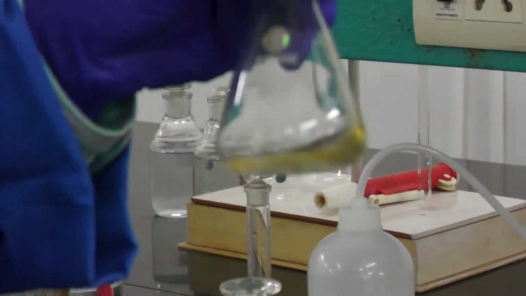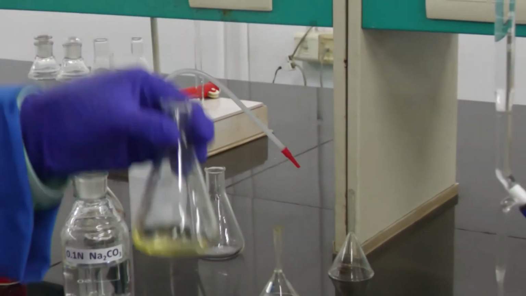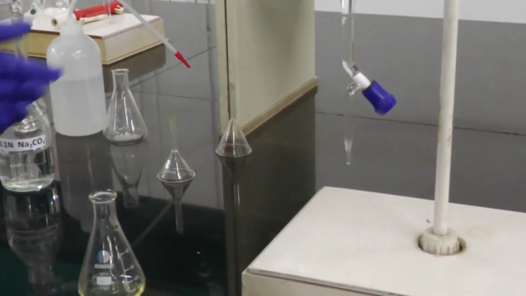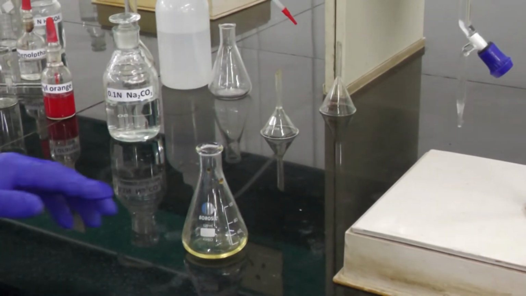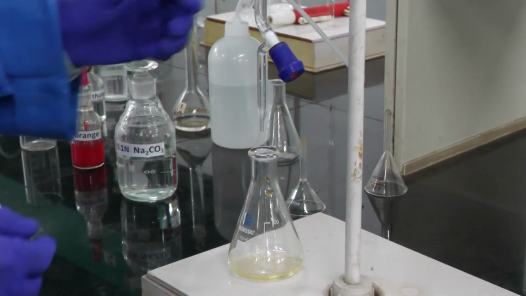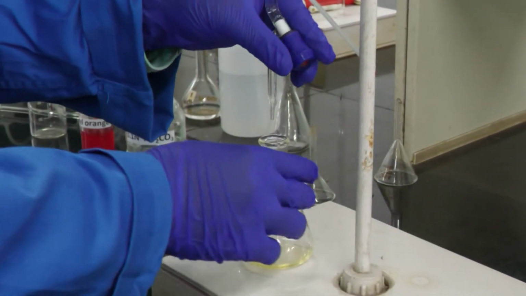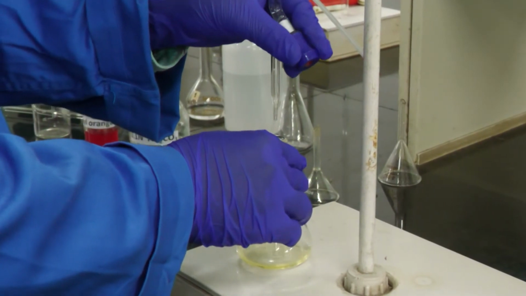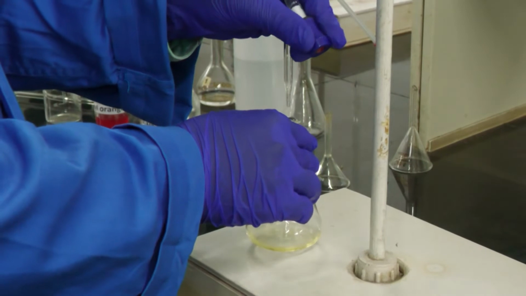Now we need to start the titration with H2SO4 solution. When the endpoint comes, the color will change from yellow to orange. We start the titration by adding H2SO4 solution drop by drop into the conical flask.